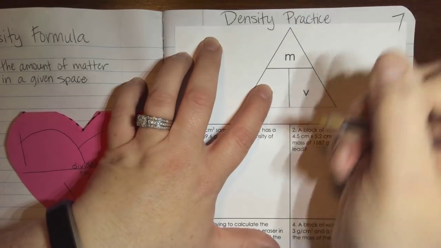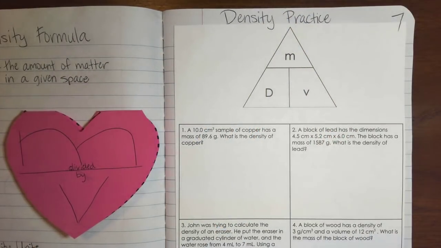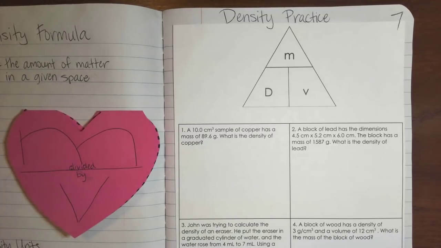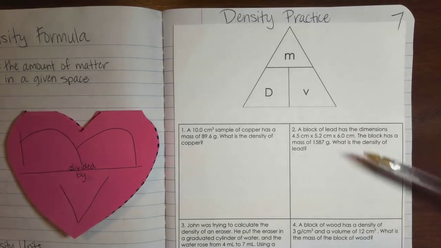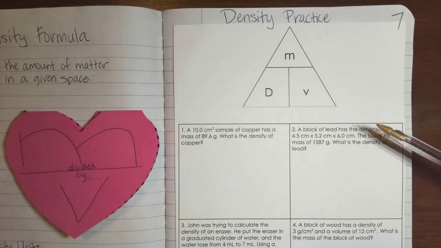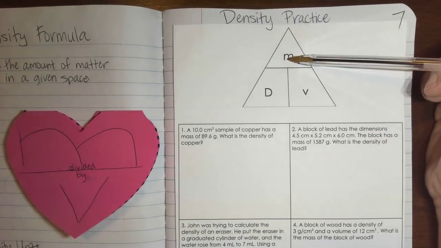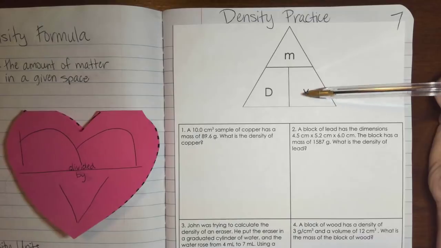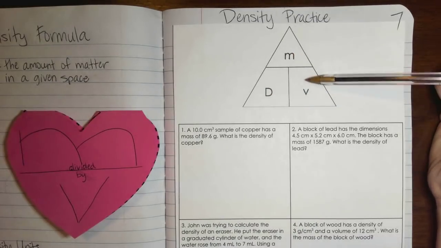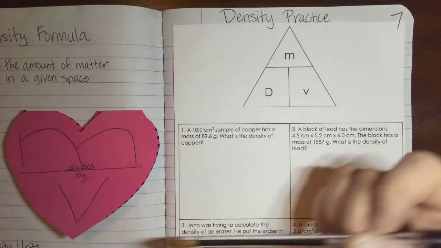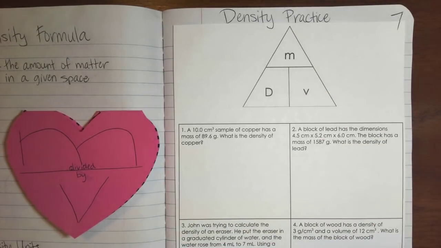So now we're actually going to use that density equals mass divided by volume formula. Now when we're calculating stuff with formulas in science, a lot of times you'll hear us talk about the triangle. And this is what we mean by the triangle. We have it set up, if you see, mass over volume, okay? And then our other variable is density. So density equals mass divided by volume. It's the exact same thing that we had over here. It's just kind of a different way of looking at it.